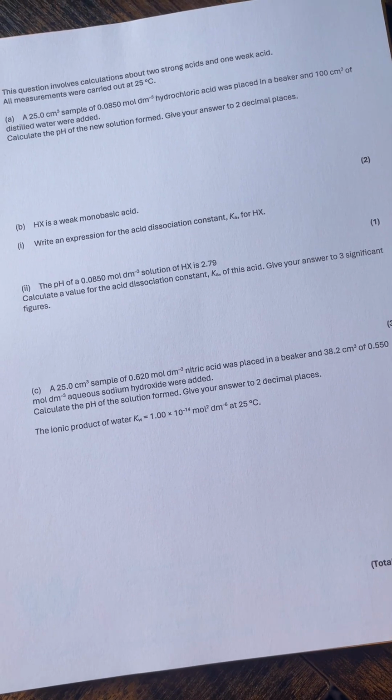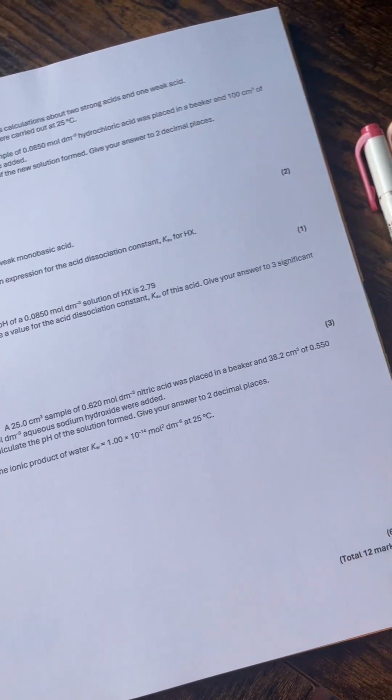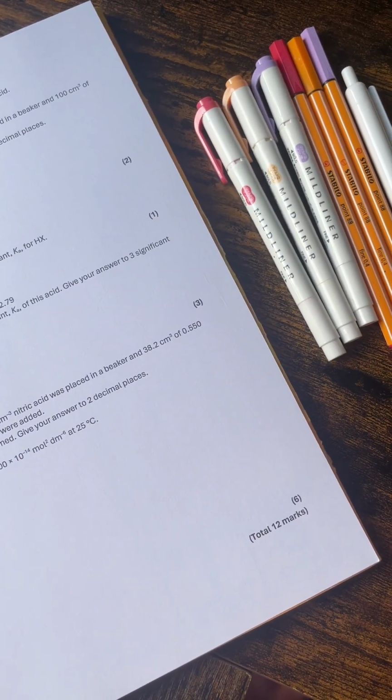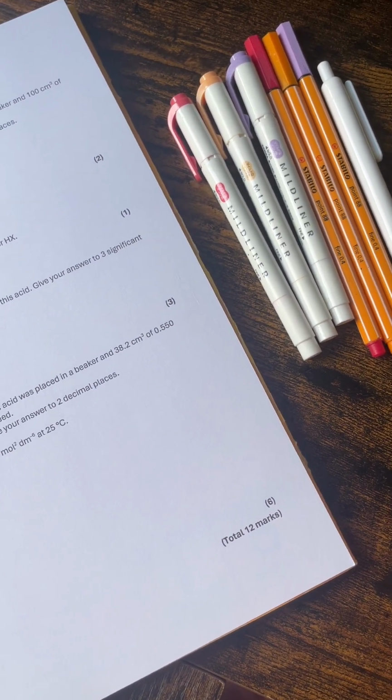As always, I am going to be highlighting and annotating the questions, and I'm going to use my trusty red pens for my strong acids, my orange for my weak acid, and purple for my alkali.